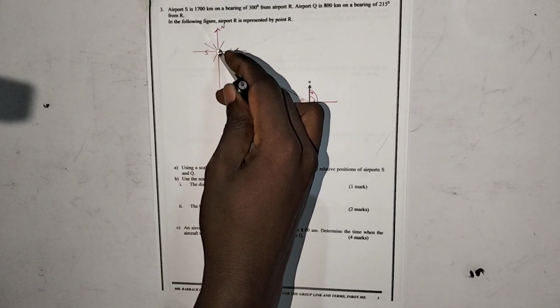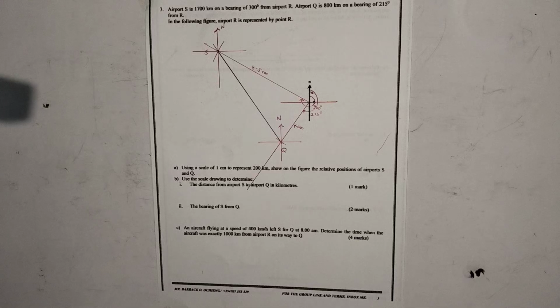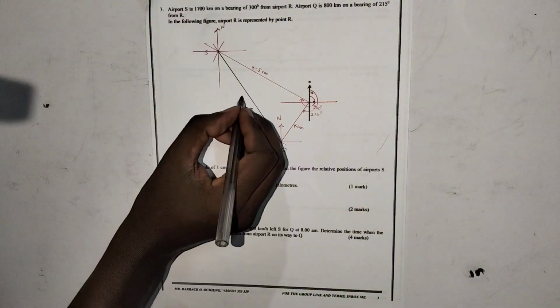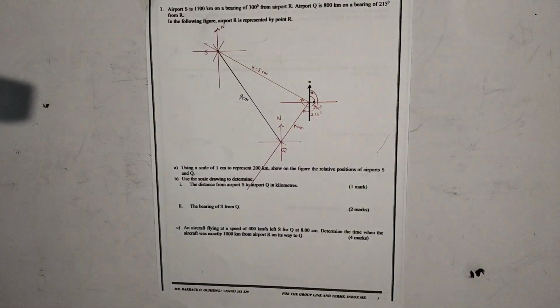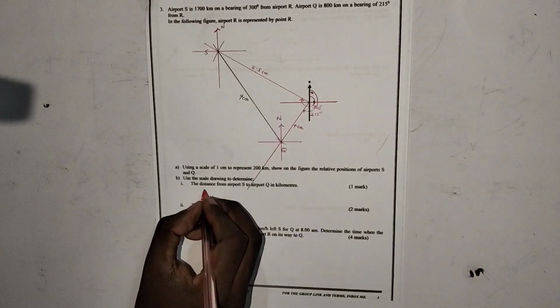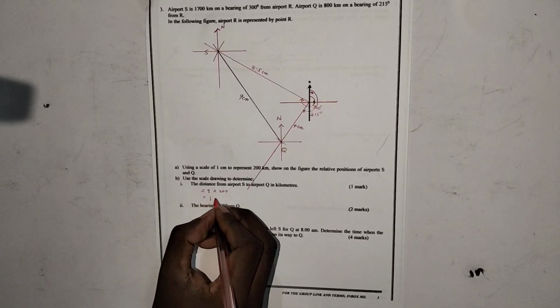If you measure and try to be as accurate as possible, and I am transferring that length to my ruler, I am getting 9 centimeters. So I use my scale to convert it to kilometers. That will be 9 times 200, and that becomes 1,800 kilometers.